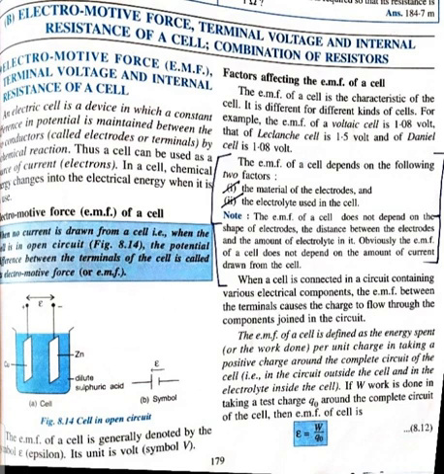Now going further, what exactly do you mean by EMF? EMF means we are actually trying to drive a positive charge. Now here the cell is not working, it is open. But suppose we connect something to the cell, I connect a bulb between the two terminals. Now what will happen? The positive charge will start moving and the bulb will start glowing. So this EMF was used as an energy for doing the work.